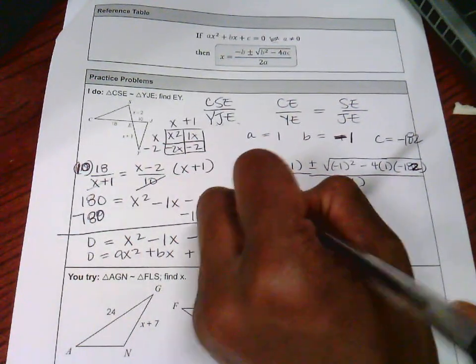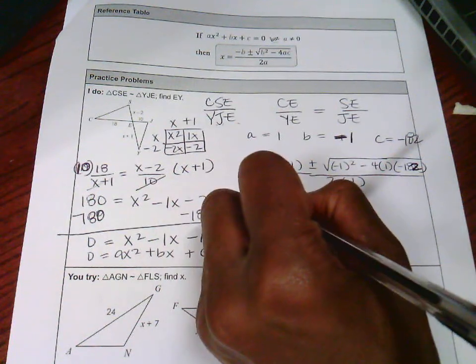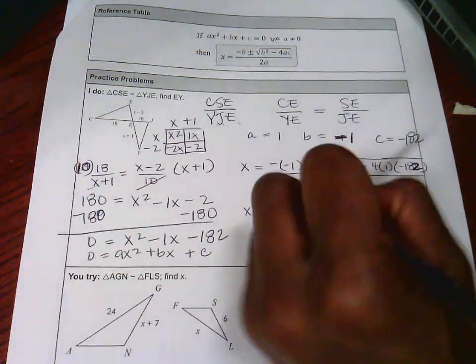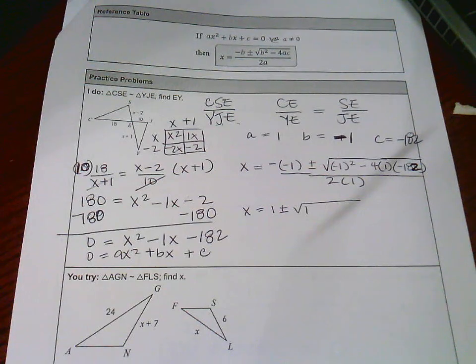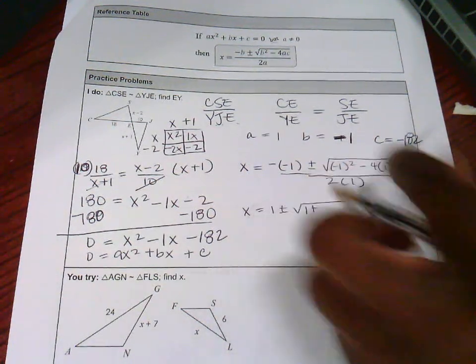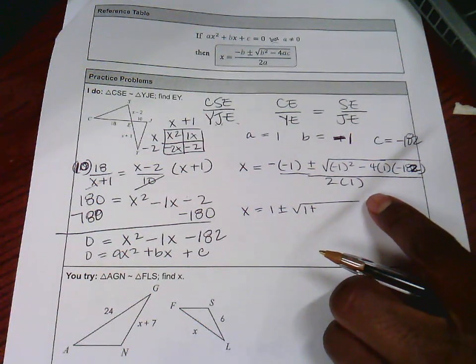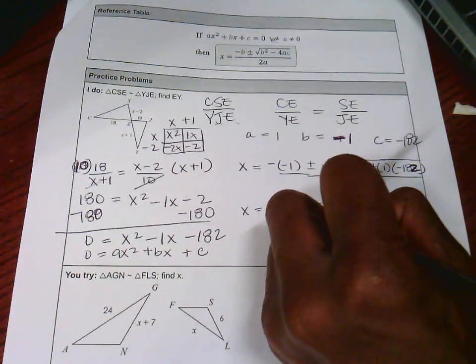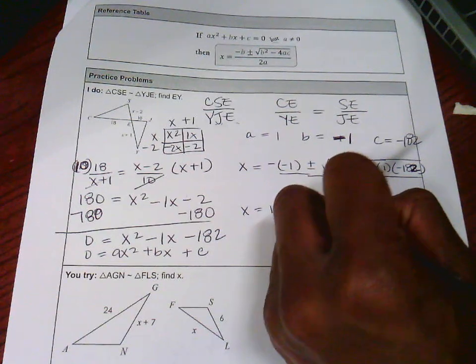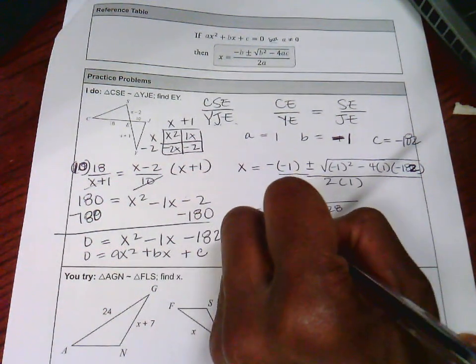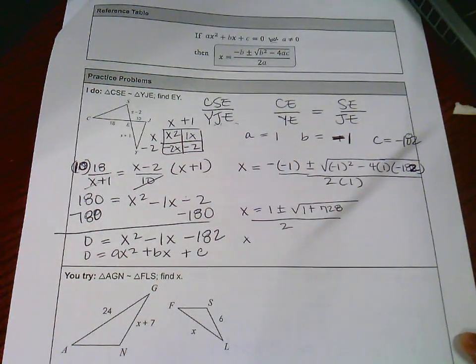So x equals 1 plus or minus the square root of 1 plus, we do 4 times 182, which equals 728, over 2. 728 plus 1 is 729.